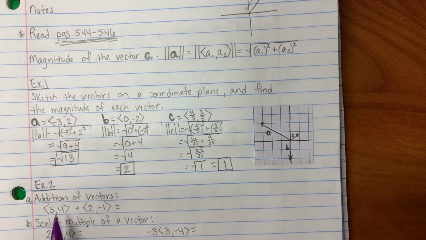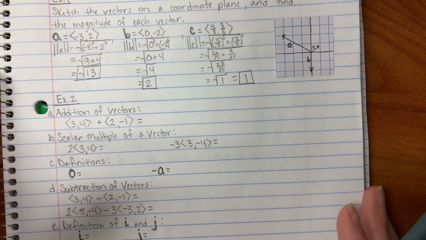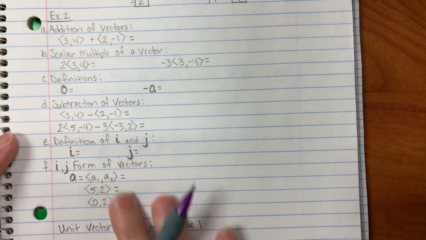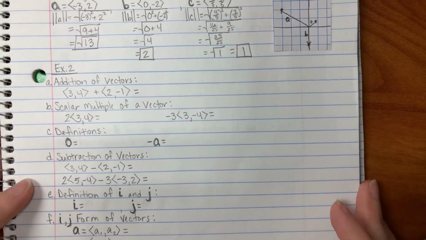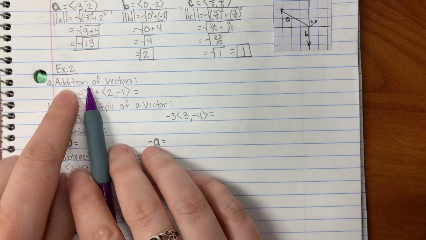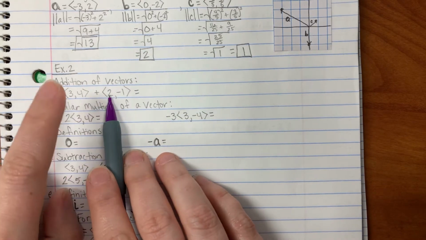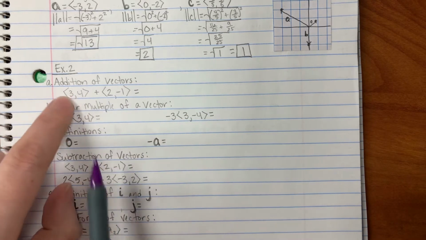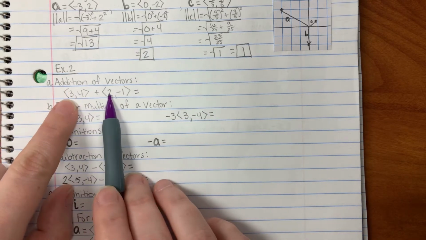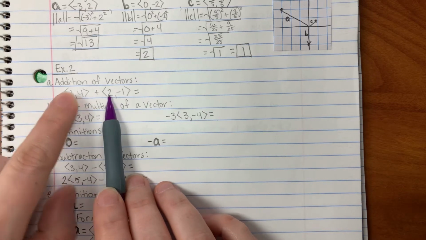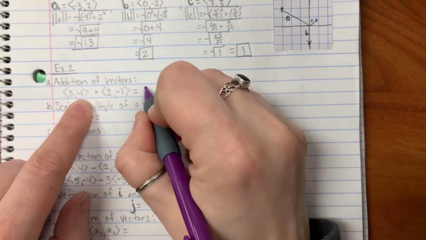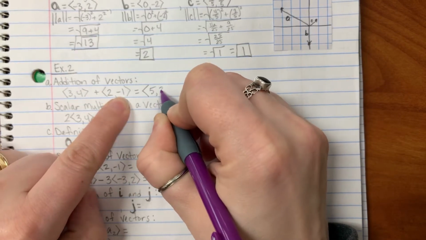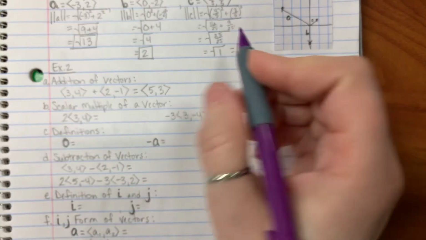All right, so example 2, I'm going to go through a whole lot of definitions and rules just by going through examples of each. I feel like that's the easiest way to tackle it. So this first one, addition of vectors, you literally add those. This would be my a sub 1 and my a sub 2. We're adding our a sub 1s and then adding our a sub 2s. So this first one, 3 plus 2 is 5. 4 plus -1 is 3. That's your answer.